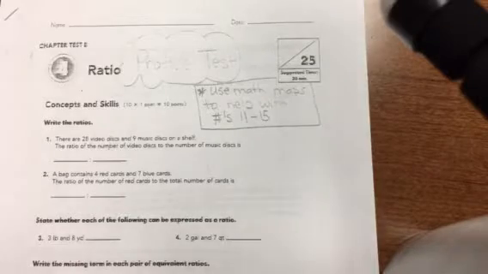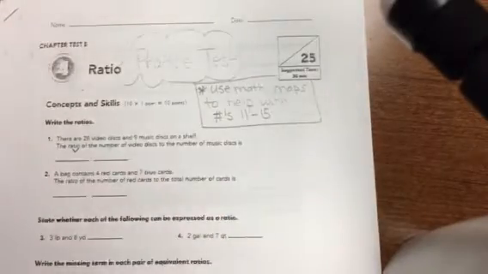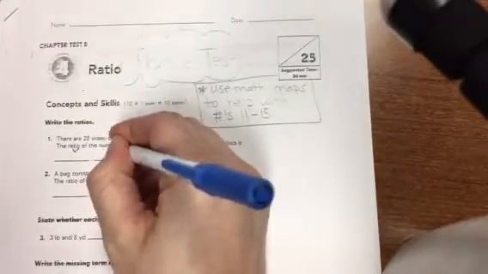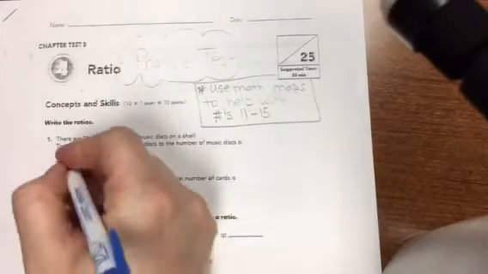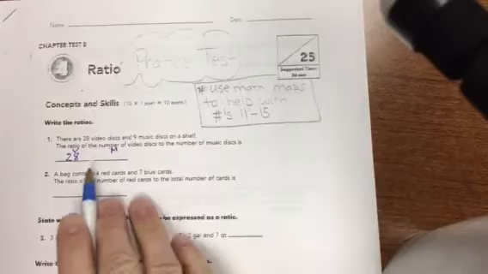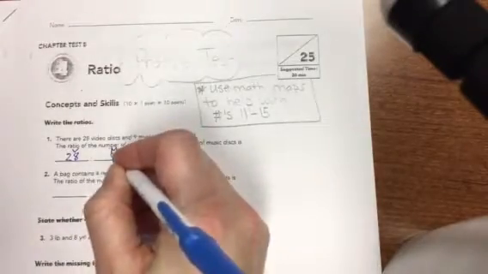So we just need to make sure that we're keeping our order the same as what they're asking for, and then make sure that it's reduced. So they want video first, and then they want music. And so if I read the video, it is 28. And then you'll see the colon, and music is 9.